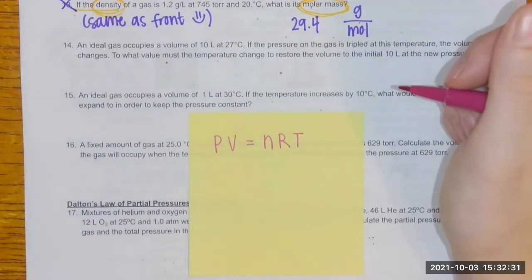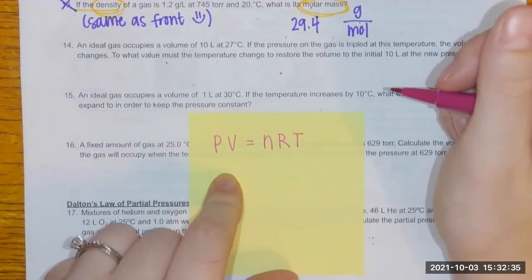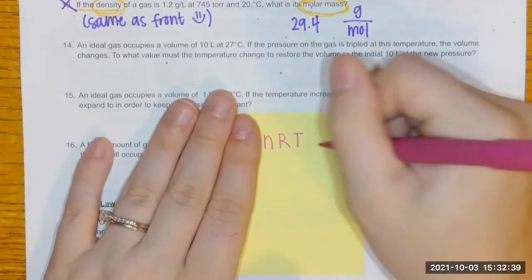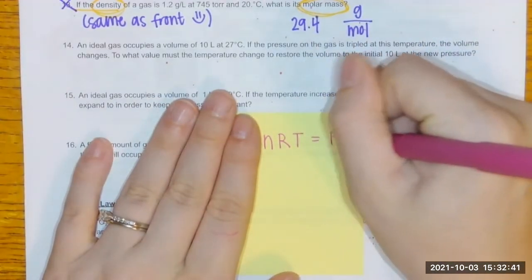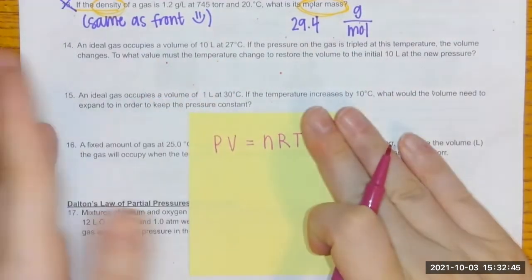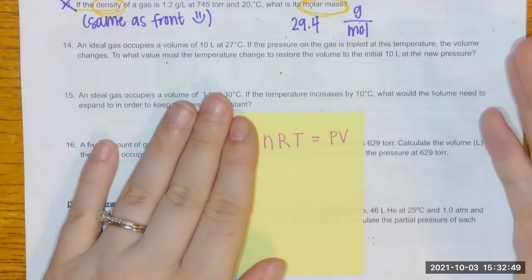Now, watch up here. Could I say PV equals nRT? Could I do this? Could I do nRT equals PV? Are you okay with that? Are you okay with instead of PV equals nRT, nRT equals PV?